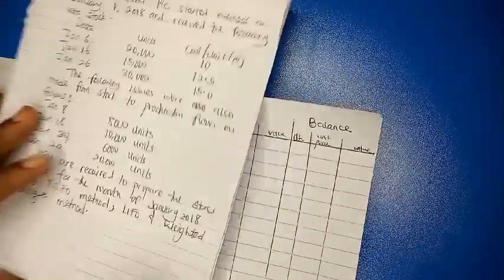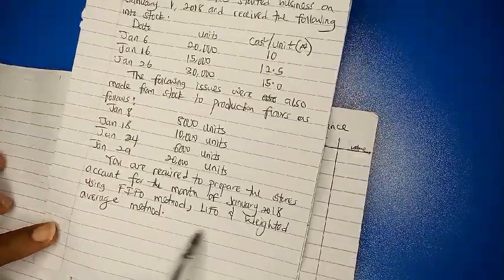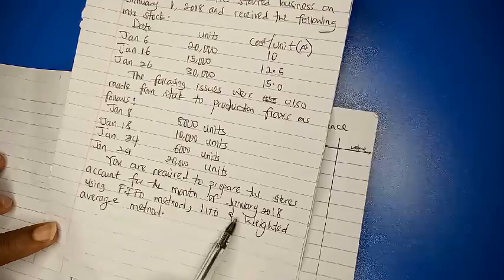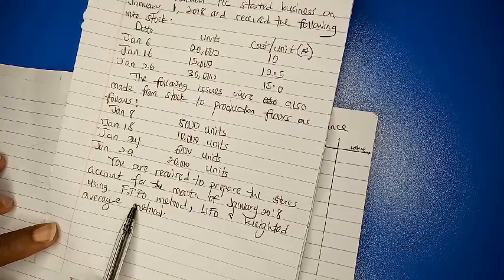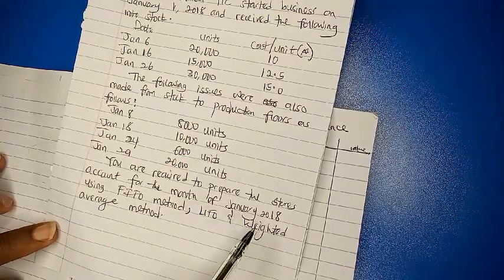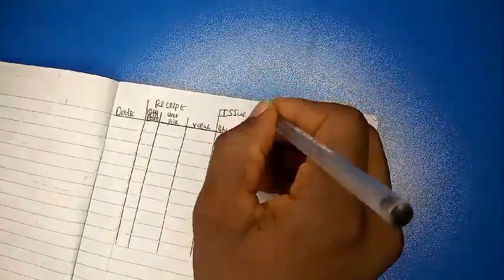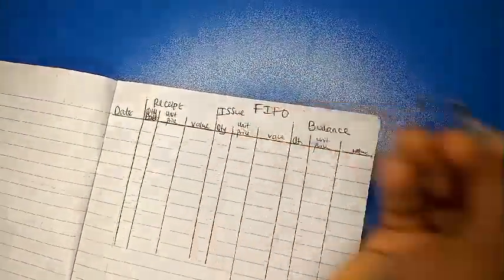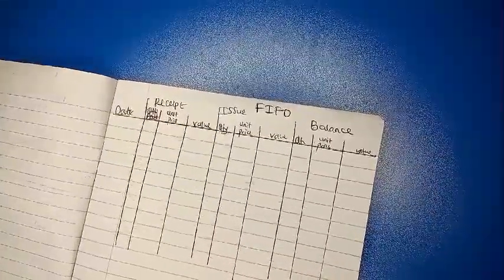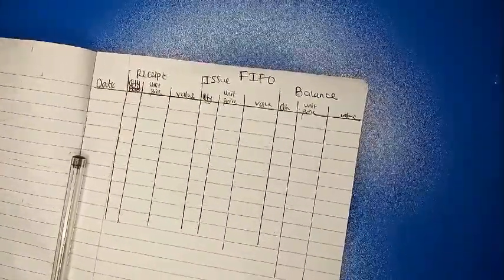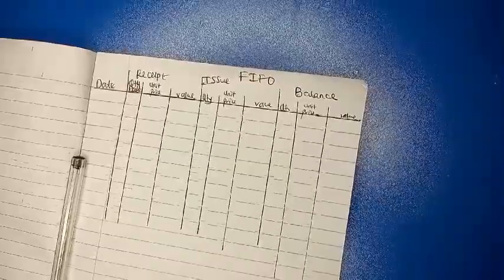But from this question, they said you are required to prepare the store's account for the month of January 2018 using FIFO method, LIFO, and weighted average method. So let's start with FIFO method. Whatever method you are using, there are some things you must take note.